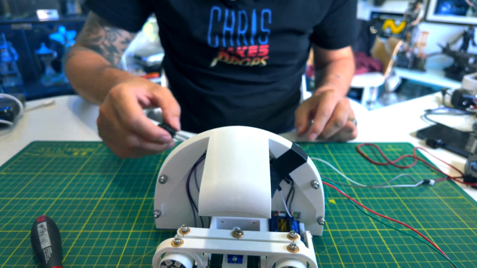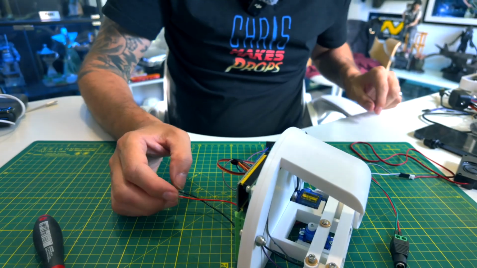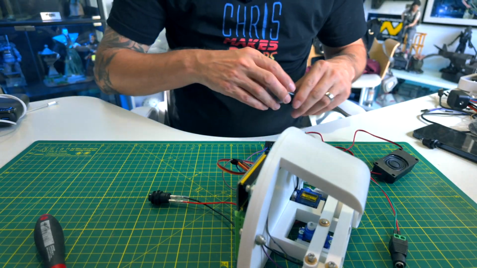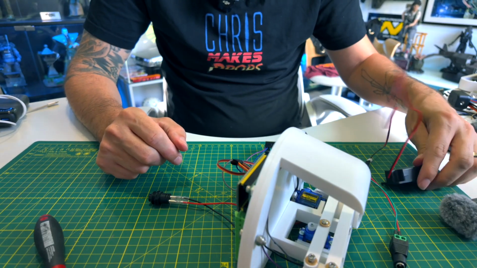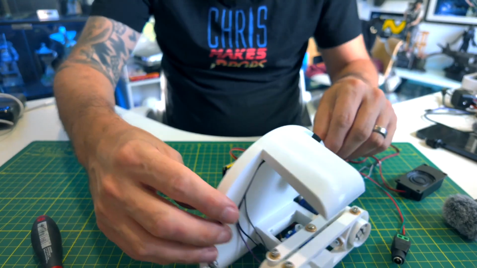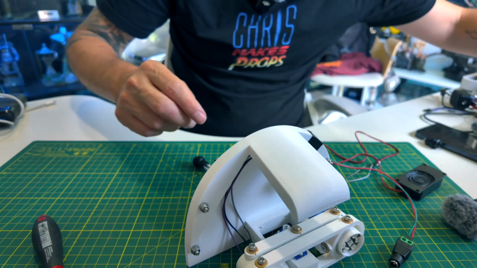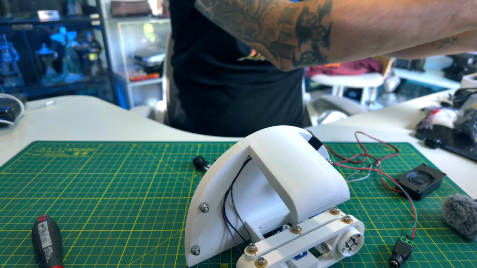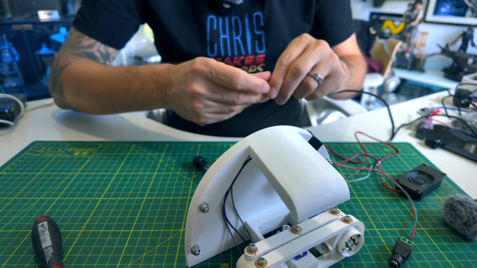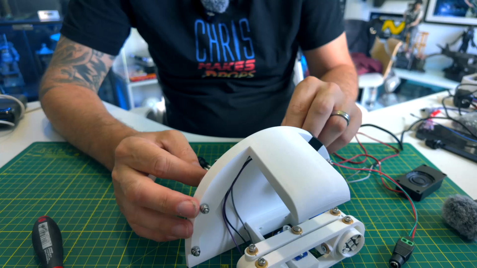Now I've also got the power for the moving of the eyes. I'm just purely testing out the sound. So I'm just going to grab my USB, plug this in, and it should power on.